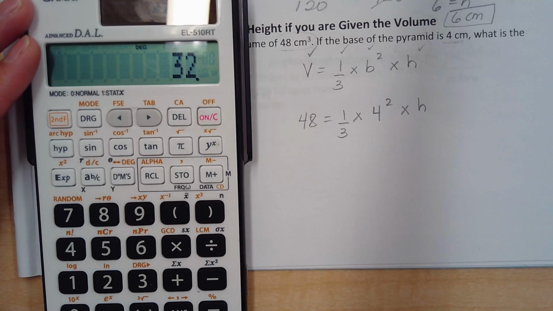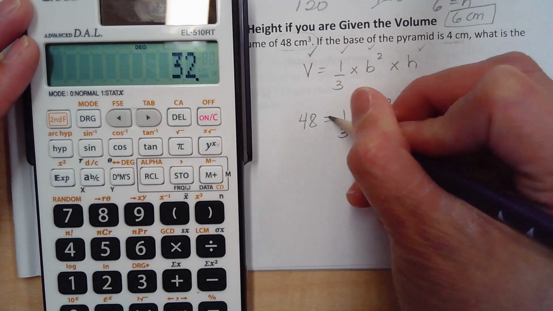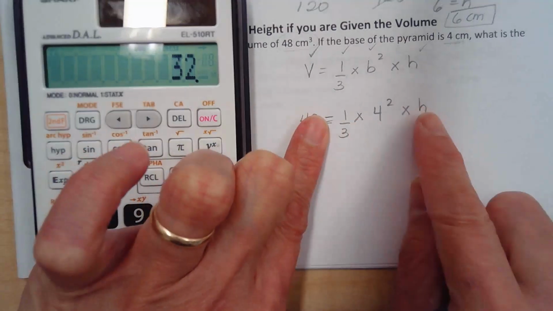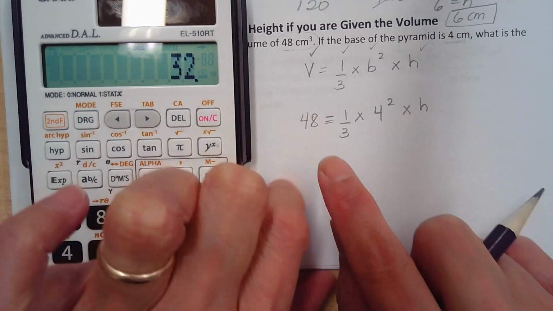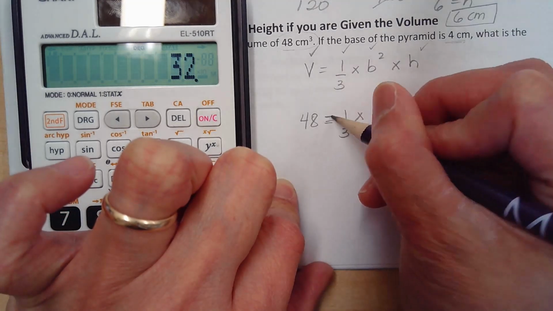Did you figure it out? No, we're trying to figure out the h so that when we do this part here, it's going to equal 48.